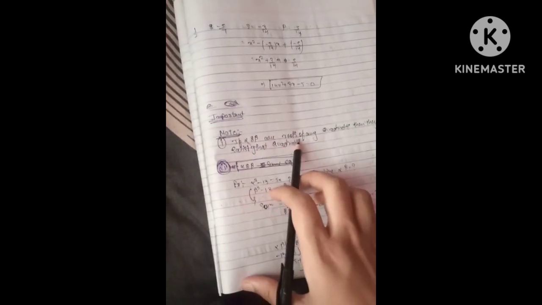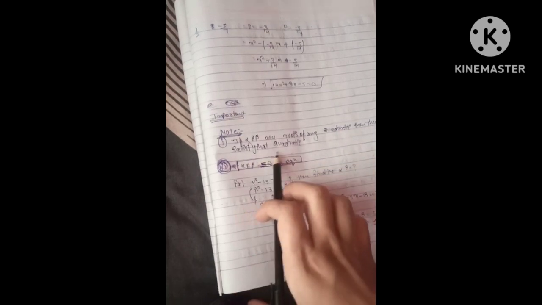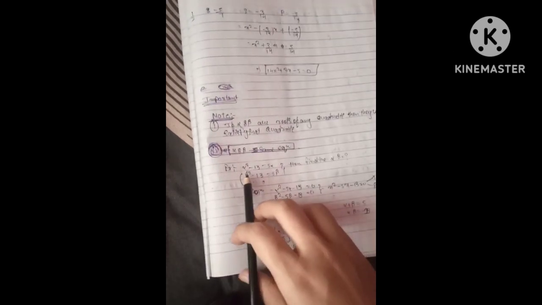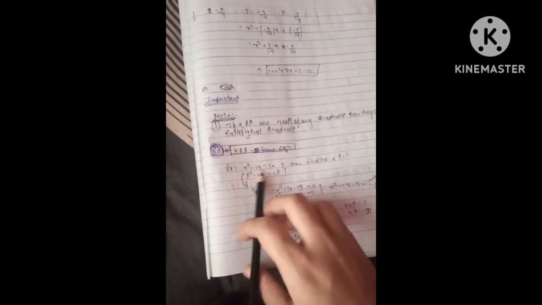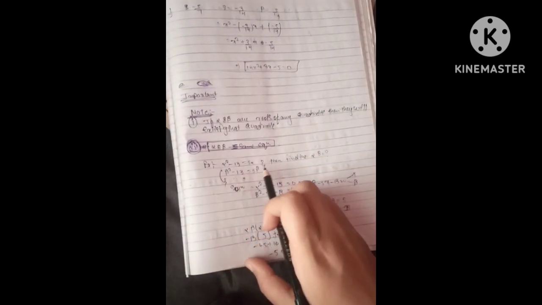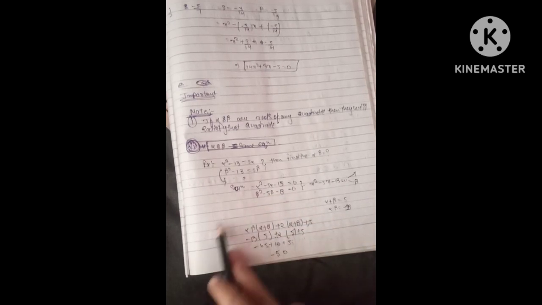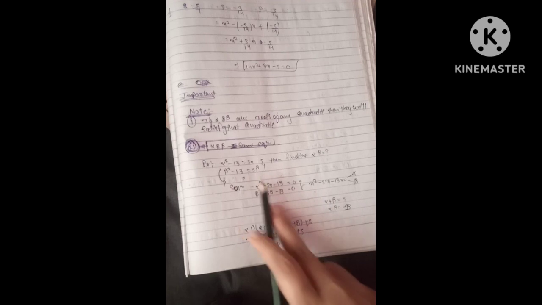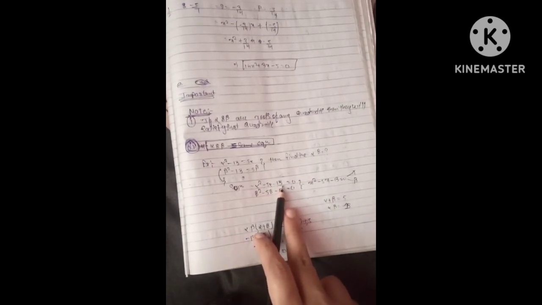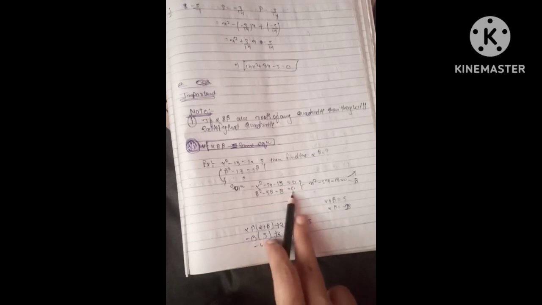Next, if alpha and beta are the roots of any quadratic, then they will satisfy the quadratic. Example: alpha³ − 13 = 5 alpha, beta² − 13 = 5 beta. Then find alpha and beta. Solution: alpha² − 5 alpha − 13 = 0 and beta² − 5 beta − 13 = 0.